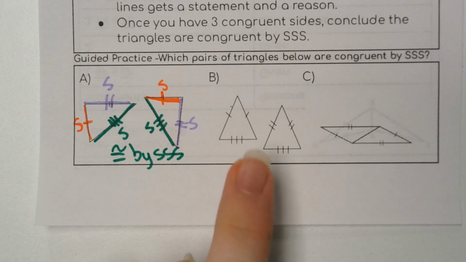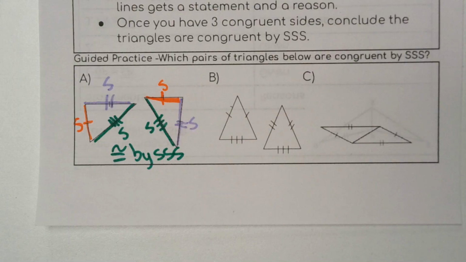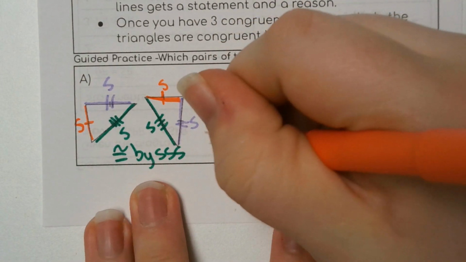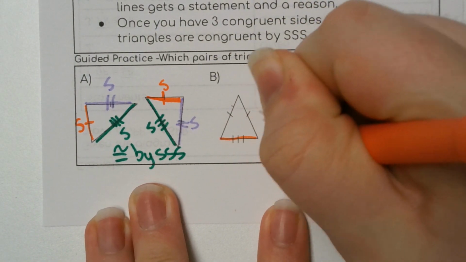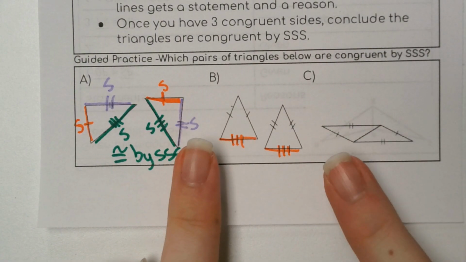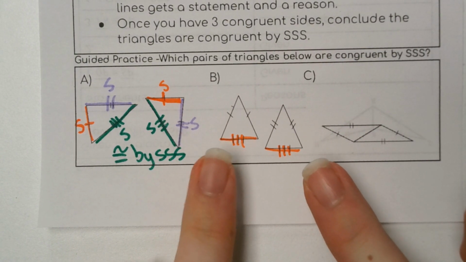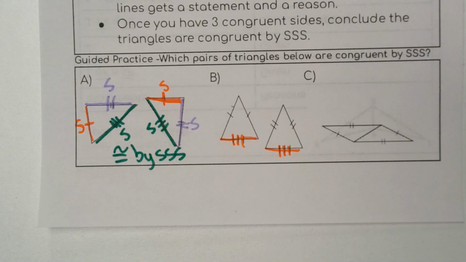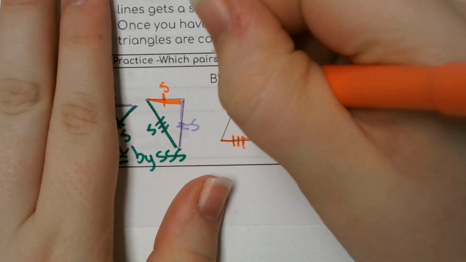So looking at these triangles for B, we have this side and this side both have 3 tick marks, right? Are there any other ones that are congruent on each side of the triangle? No. So this one doesn't have enough information.